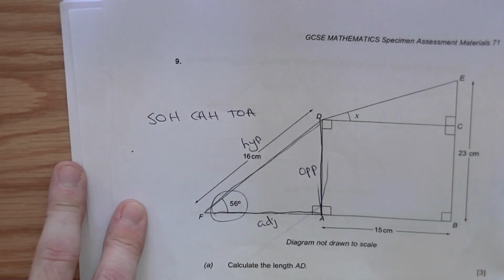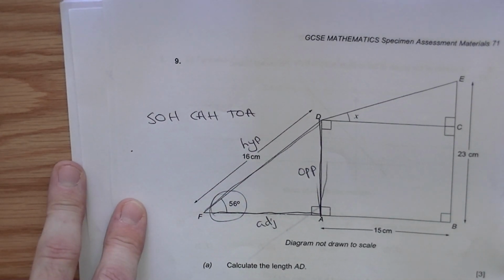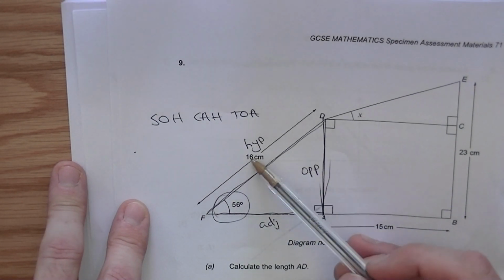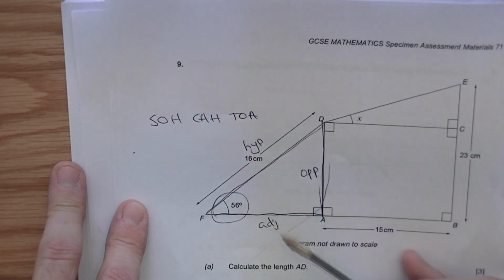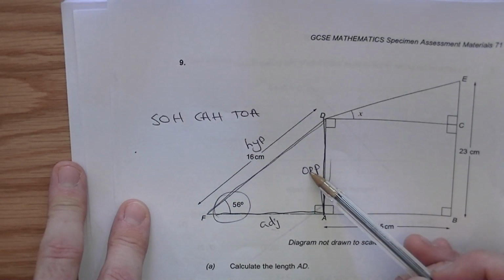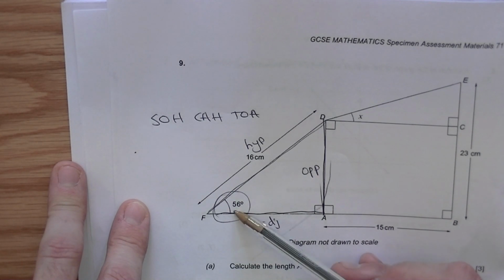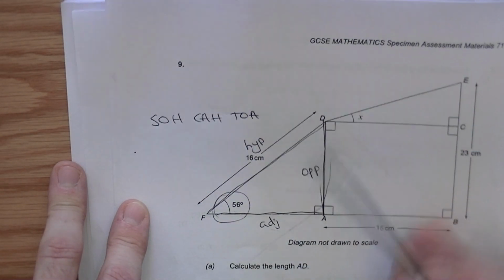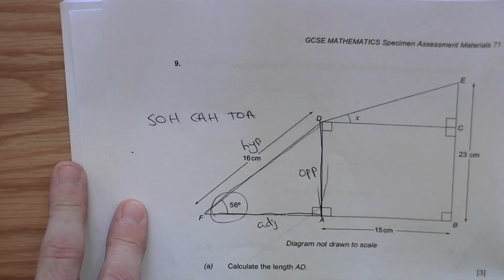Again, just remind yourself at this point, why am I using trigonometry, not Pythagoras? Pythagoras is when you know 2 sides and you want to find the third. Trigonometry is the one with the angles. So if there's an angle involved, it's trigonometry. If there's not, it's Pythagoras.